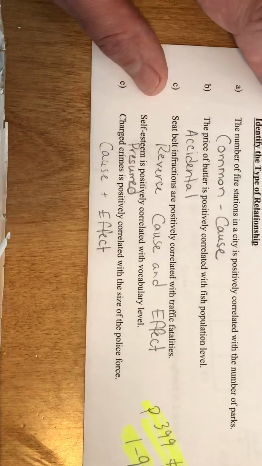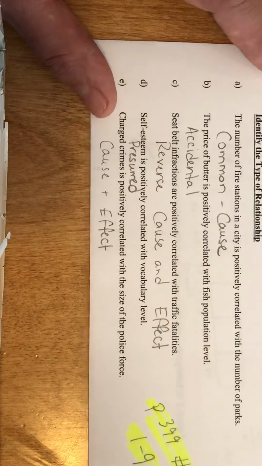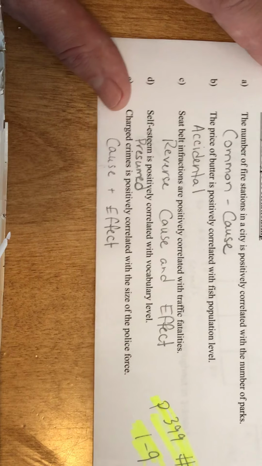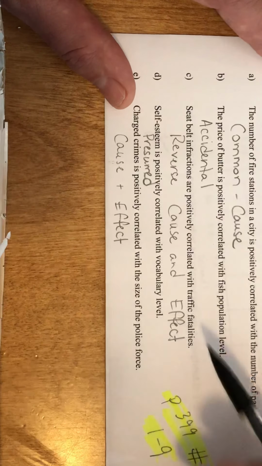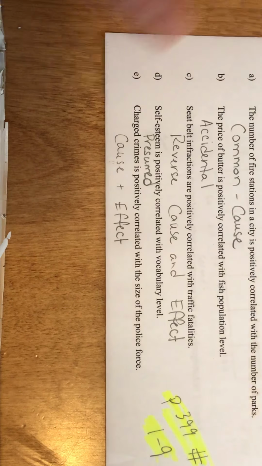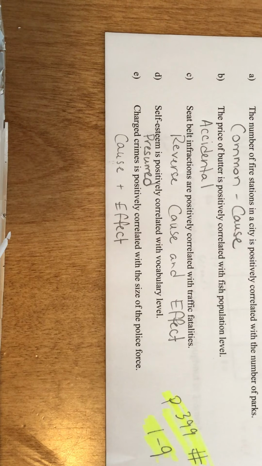So we're going to just try to identify the type of relationship in these scenarios. Sometimes you can argue more than one, but these are the ones that seem to be the most correct.